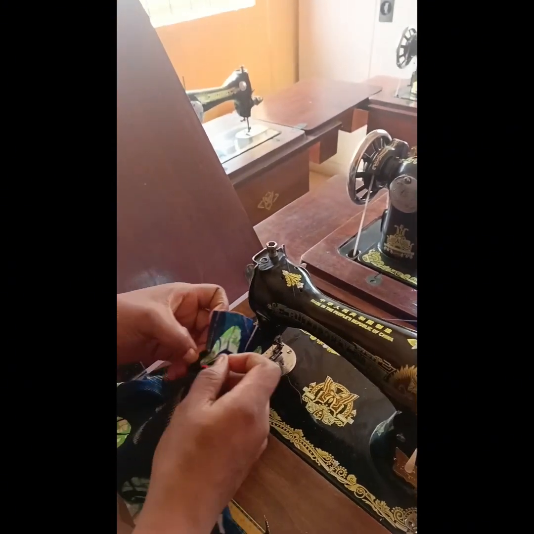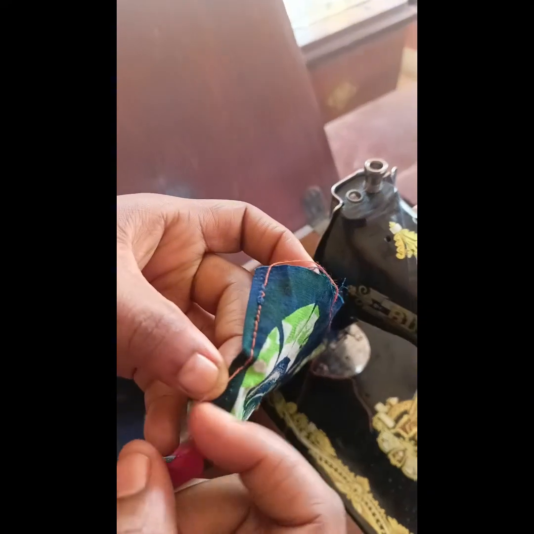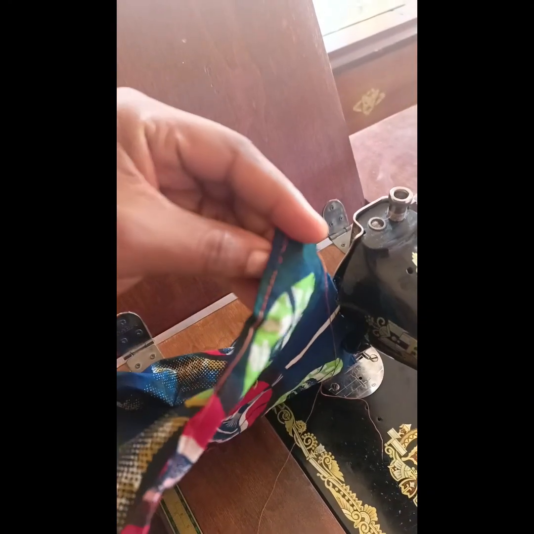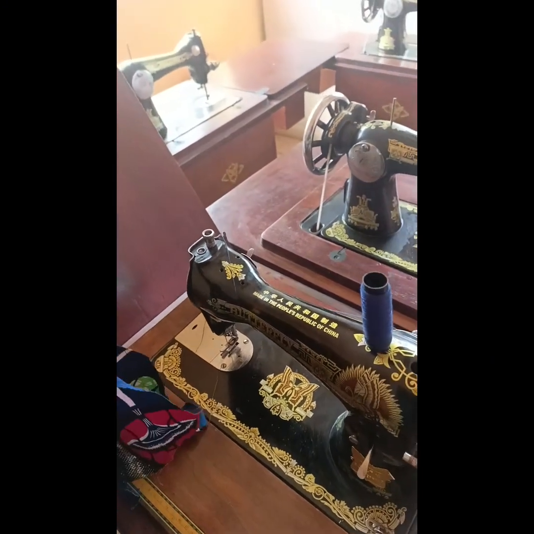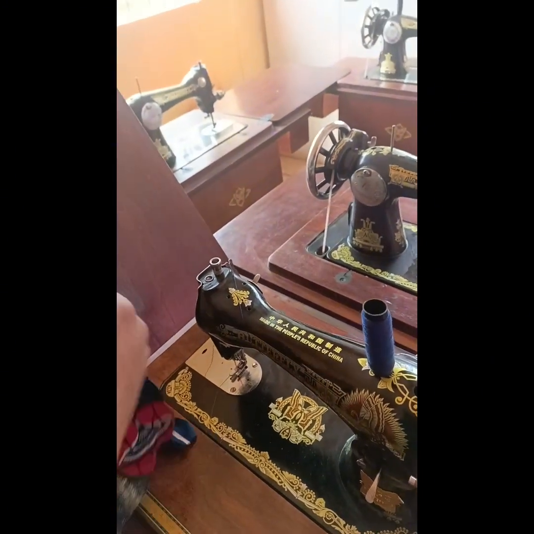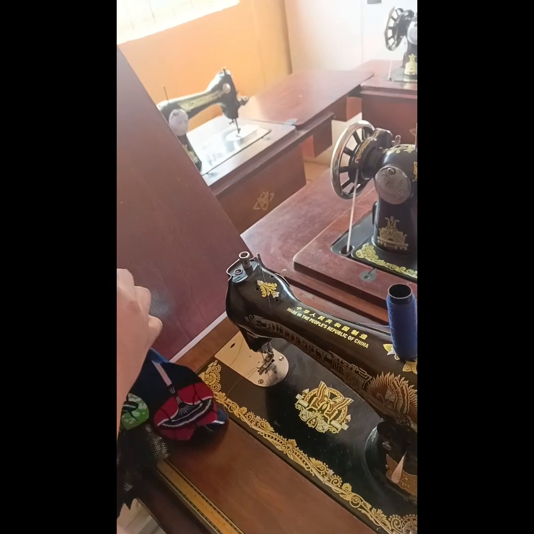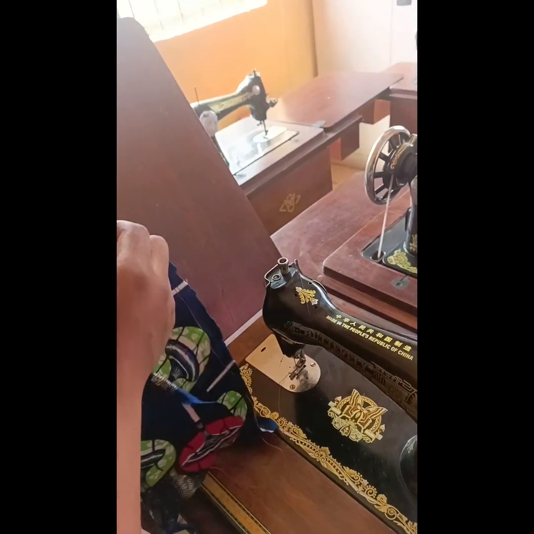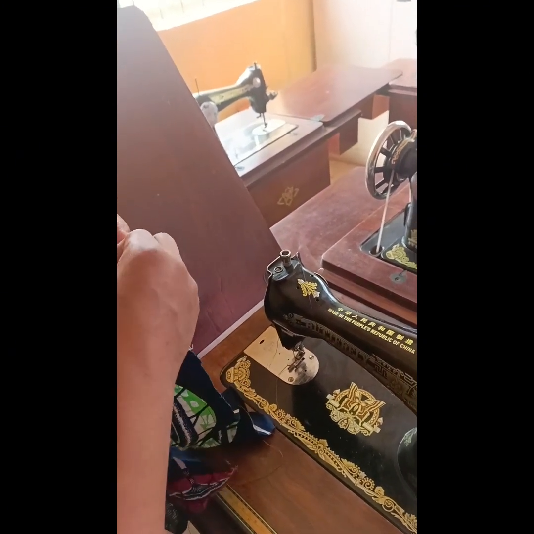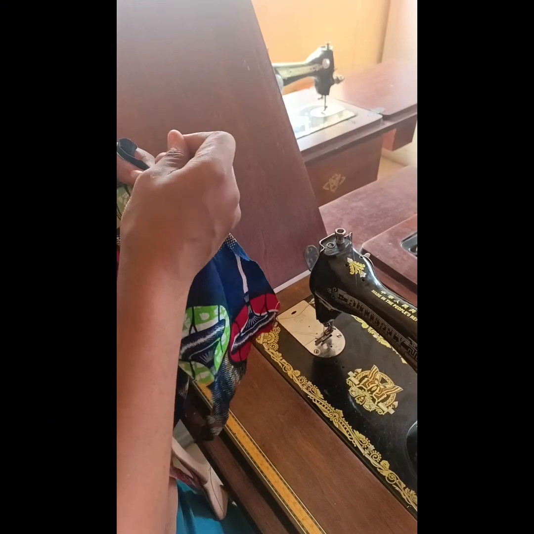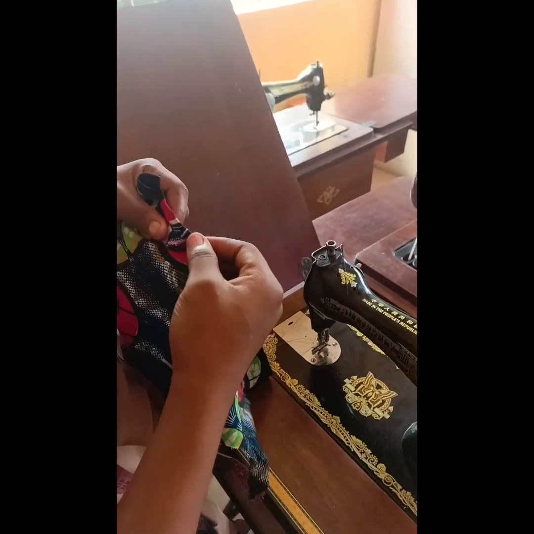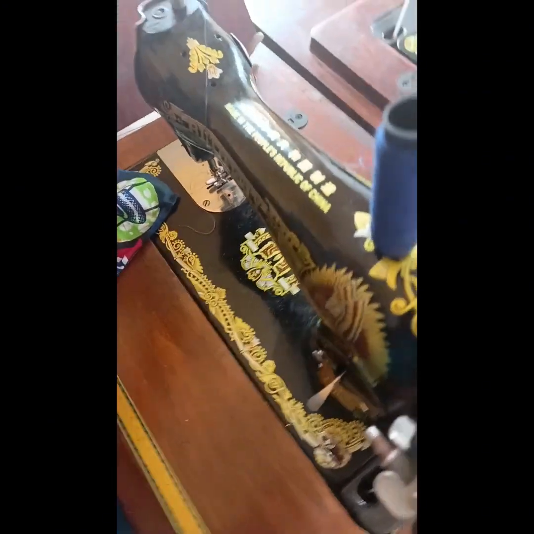It's rough. You can see that it's jumping. And see, we're going back now to resew. How many minutes have we lost?